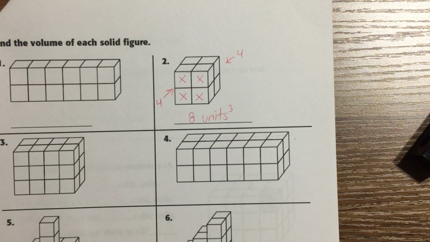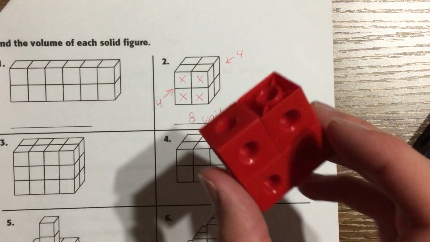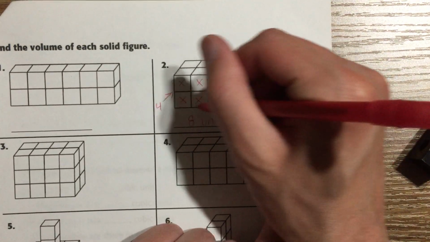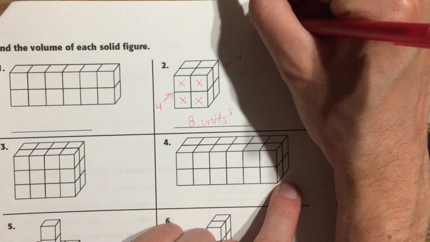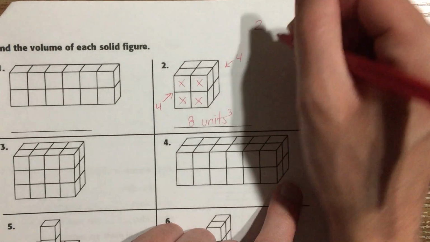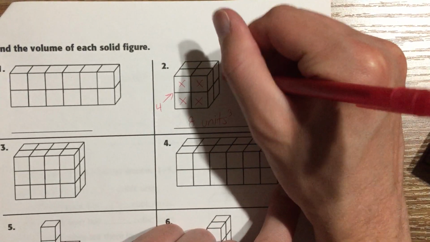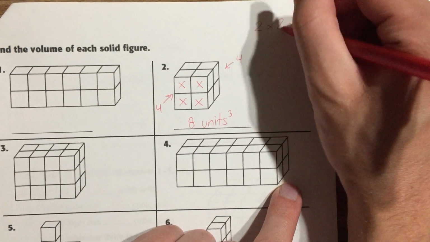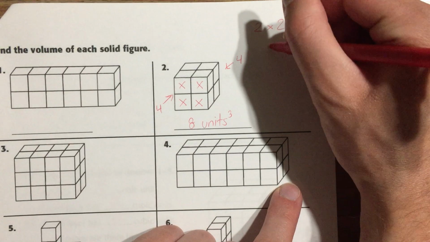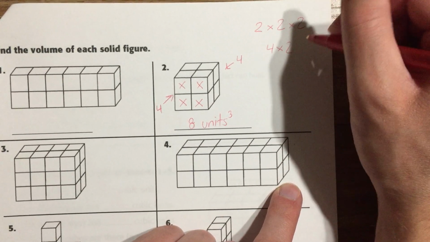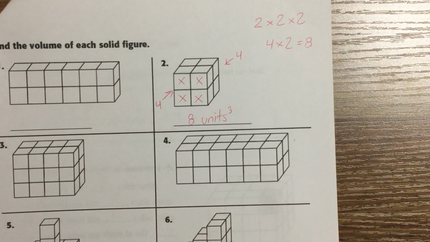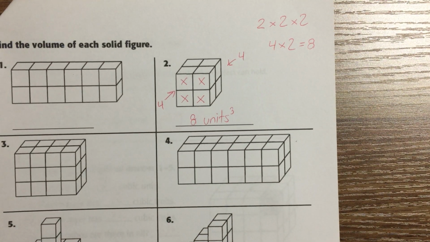Not too bad, right? Now, another way that we can look at this, without even having to build using these things, as much fun as these are, you notice that it is 2 by 2 by 2. 2 long by 2 wide by 2 deep. What's 2 times 2? 4. What's 4 times 2? 8. We got the same number.